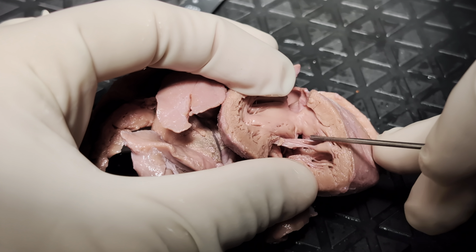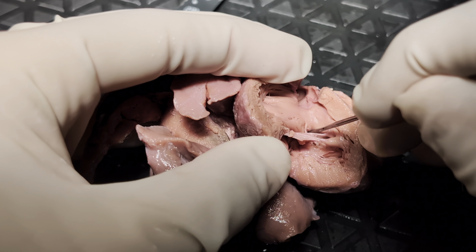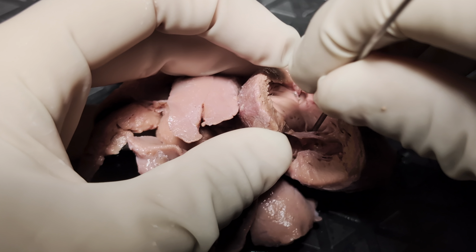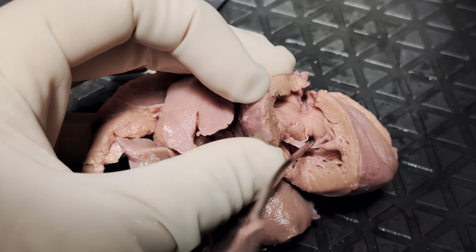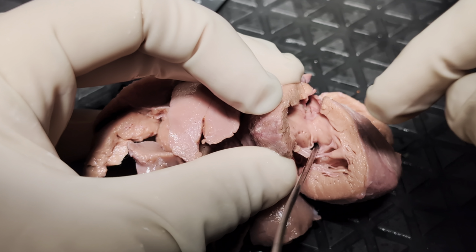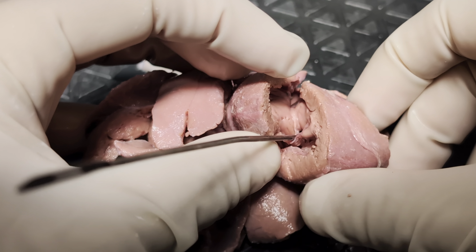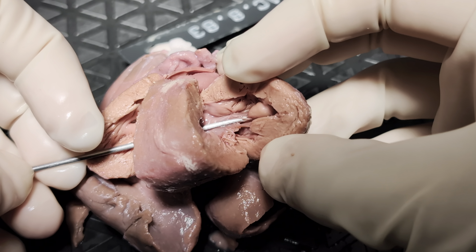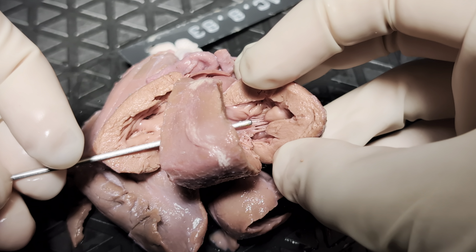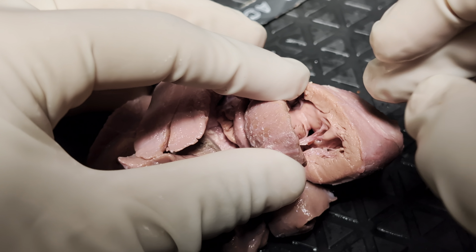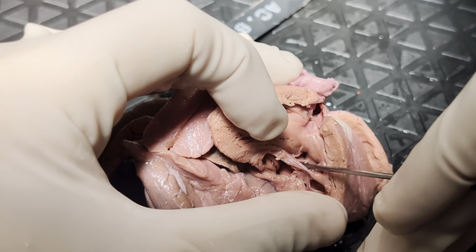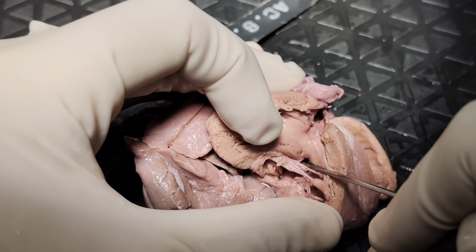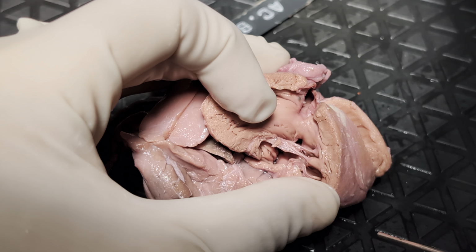Now, if you look carefully as we look down, there does appear to be a hole here, or a ventricular septal defect, and the probe does pass through it. So you can see it's kind of in the central area of this heart. Let's see if the probe in fact goes through over to the left, and it does. So there is a central ventricular septal defect, and it does appear that the tricuspid valve does go through this defect.